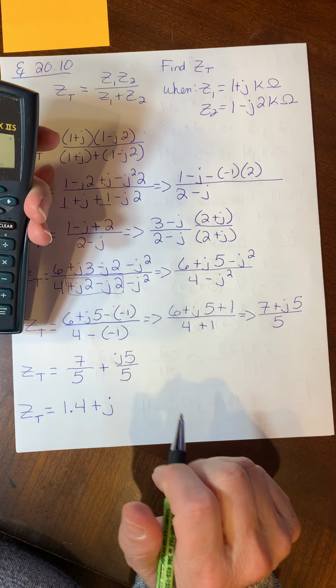So 1 over 5 equals 0.2. So really what we have is 1.4 plus J 0.2 kiloohms. That is your answer. Sorry about that.